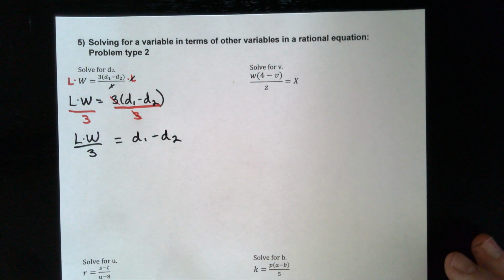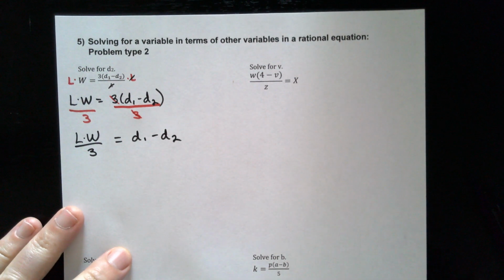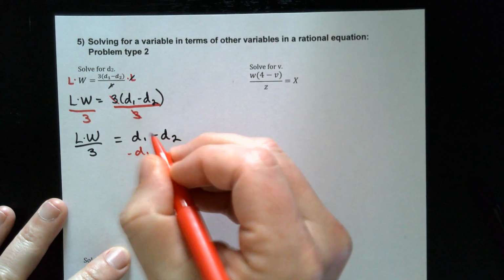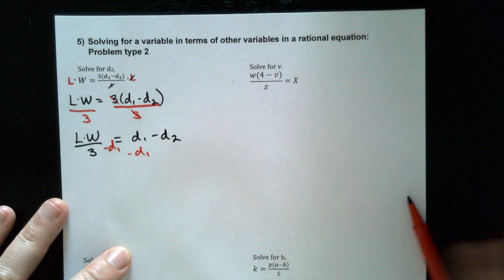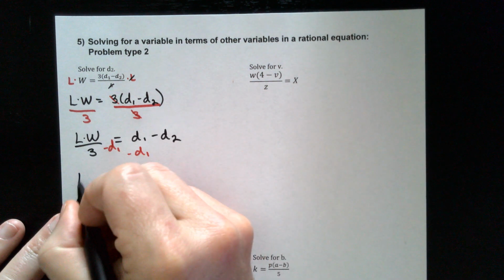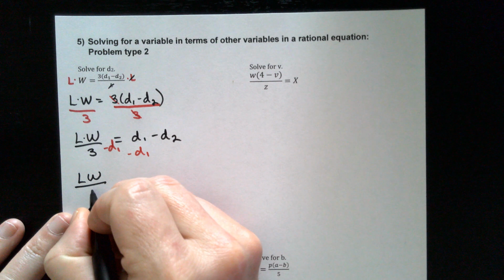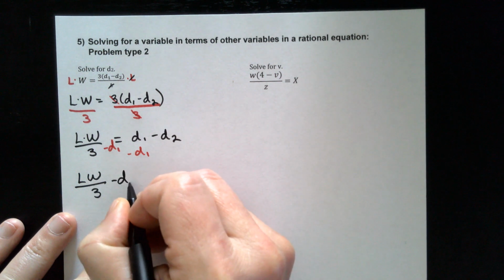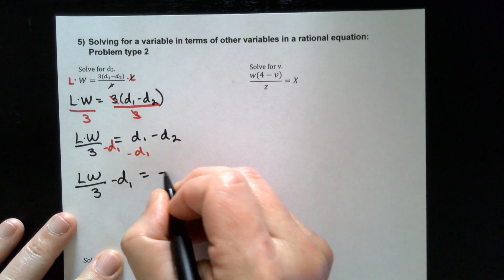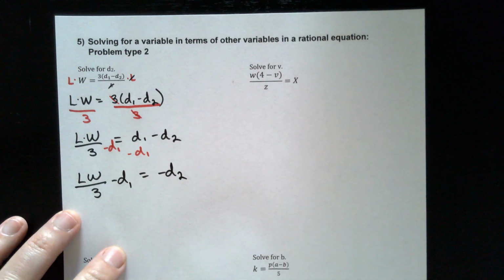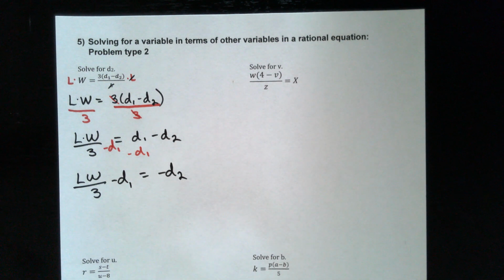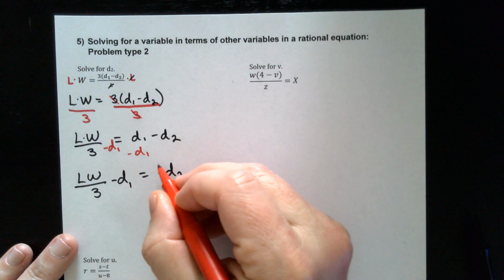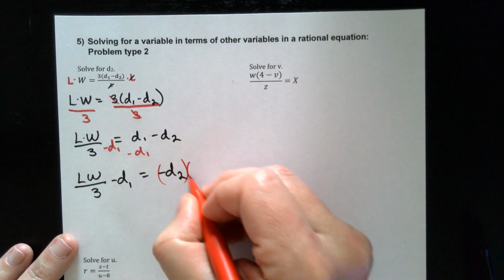We still want to get D2 by itself, so we need to move that D1 over. So subtract D1 from both sides. It's not a part of the fraction, so we'll leave it separate. So you still have the LW over 3 minus D1 equals negative D2. We're almost done, except it asks us to solve for D2, not negative D2. So I need to get rid of that negative. I'll multiply all three terms by a negative 1.